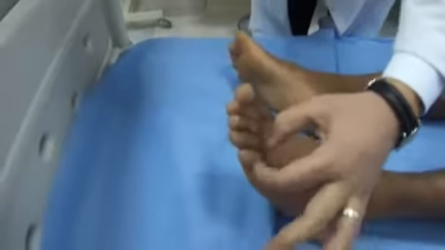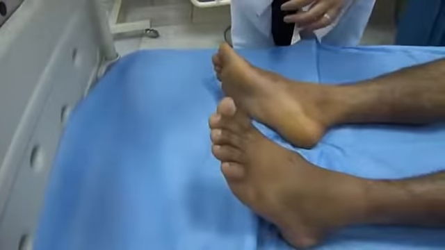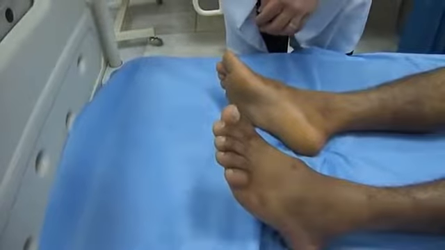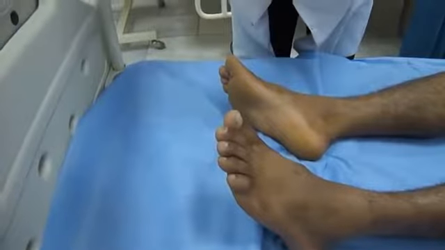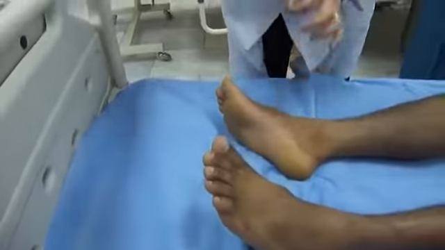This is the Gonda flickering of the little finger, and the Bing when you use a pinhead over the dorsal surface of the big toe.